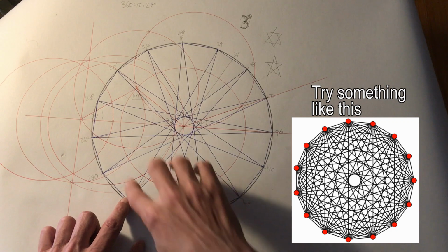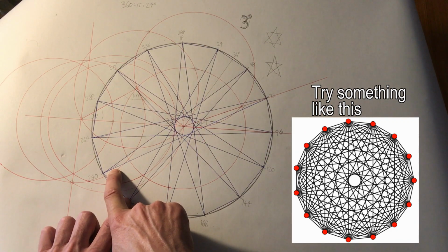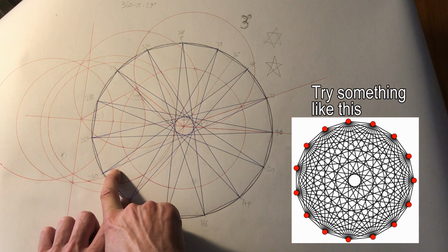And if you want to do a really nice complex geometrical drawing, be really careful, because if you let your ruler slide a little bit, that's why I like to do it in pencil.